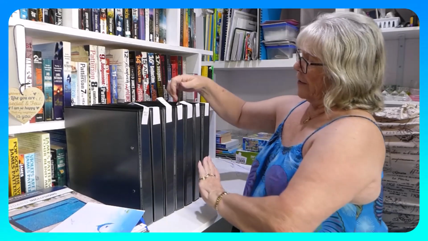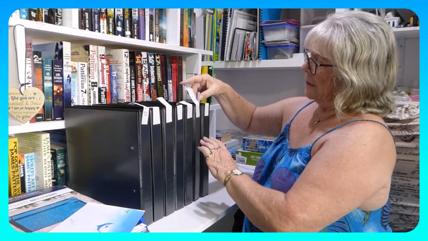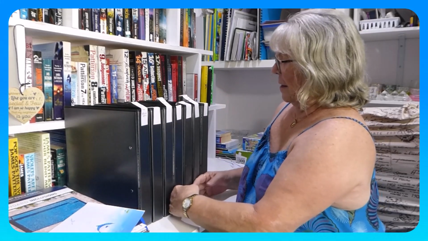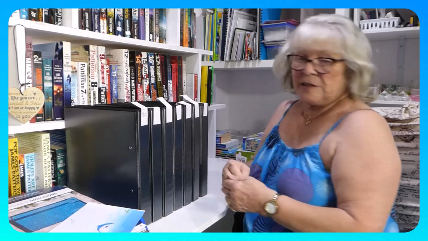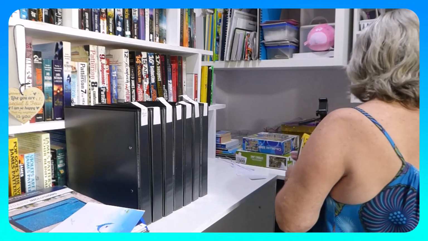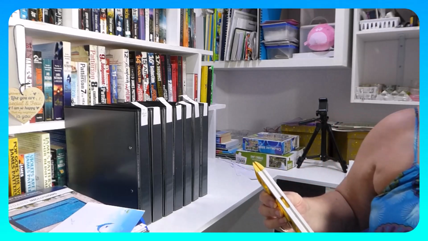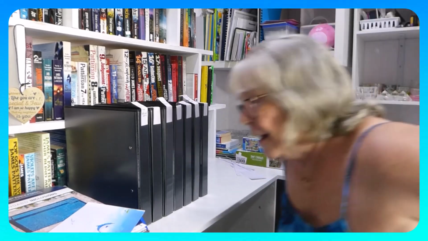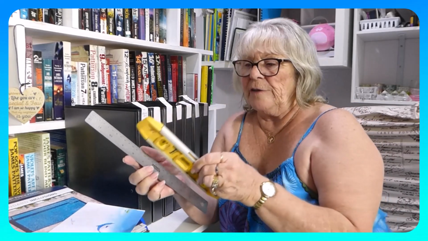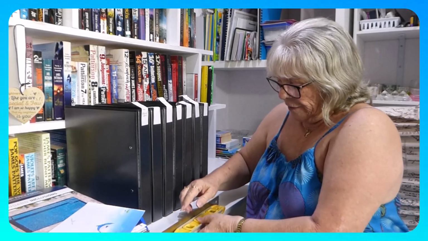Now each of these files I've actually put a label on of what's in them. And I actually measured it so that they were flat. What I did was, and I don't know what I've done with that now, in the ruler, there it is. So I've got a metal ruler with a small spirit level. It's got a magnet on the back end of it. So I can put that together. Make sure it's all lined up properly.